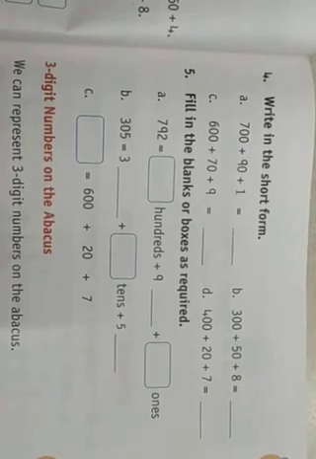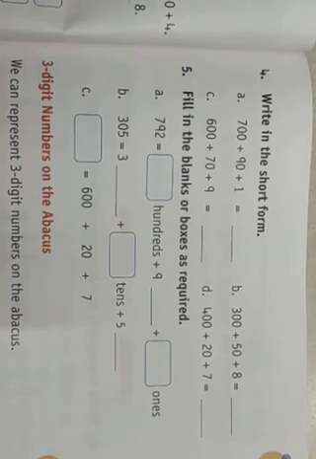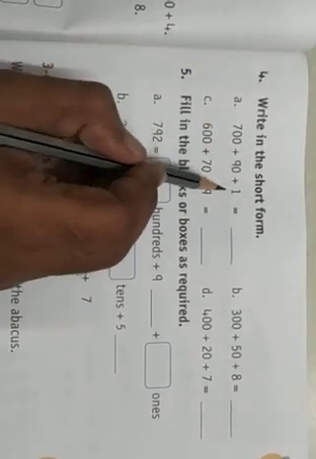Next, a few more examples based on the expanded form. Now what we did is we wrote the given numbers in expanded form, right? Now we have to write them in short form. So read this number, 791.